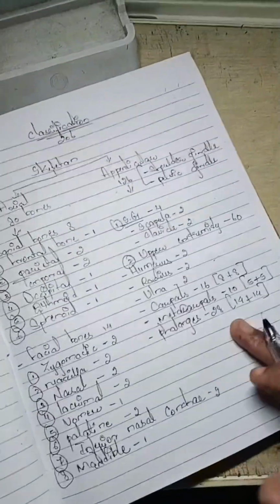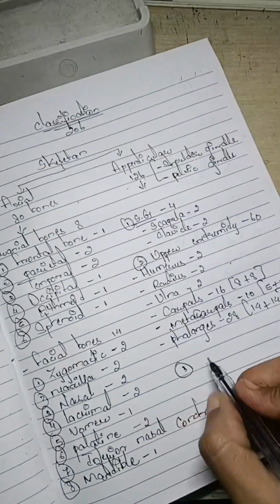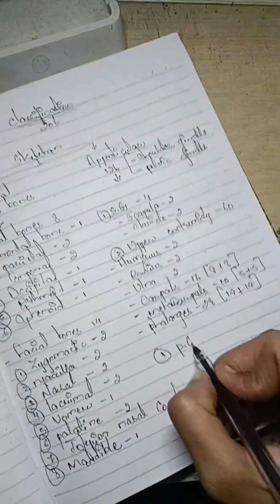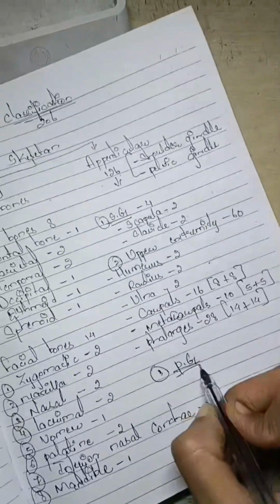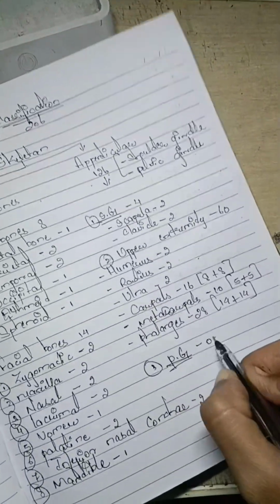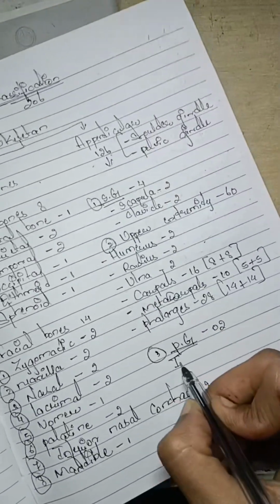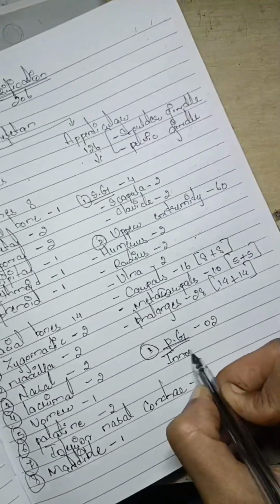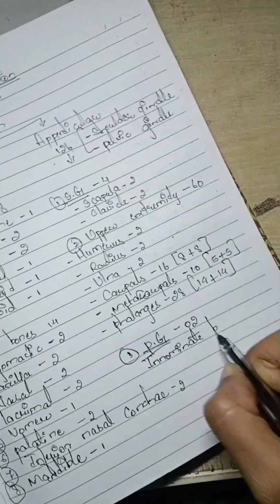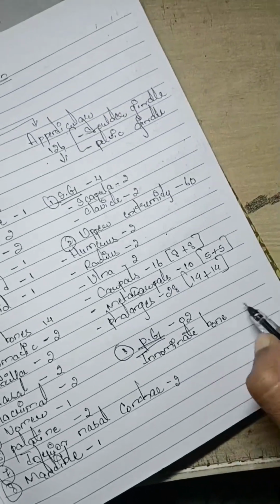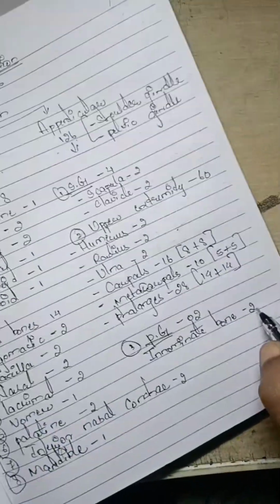Okay, this is about the upper extremities. Now coming to the pelvic girdle. Here we saw the shoulder girdle, now the pelvic girdle. They are two bones, innominate bone. Okay, they are 2 in number.